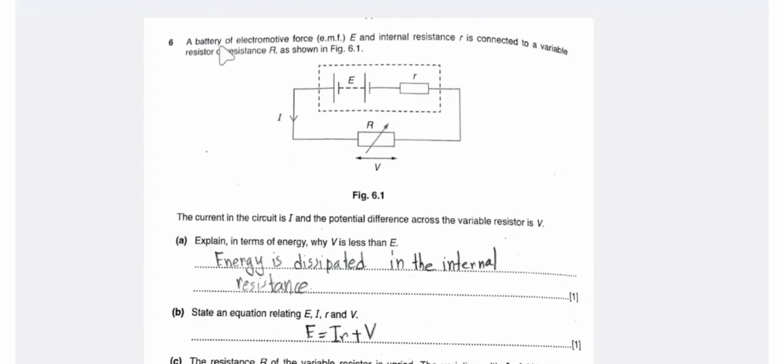Now for question number 6. A battery of EMF, or electromotive force, E, that is the total voltage of the battery, and internal resistance R.